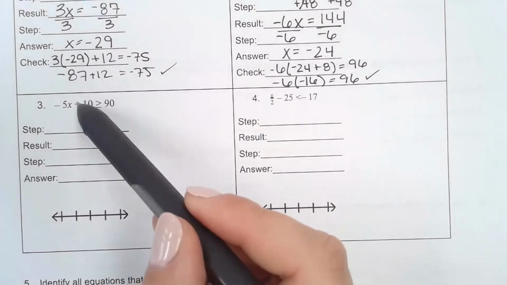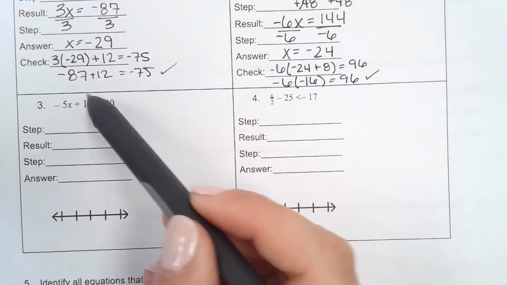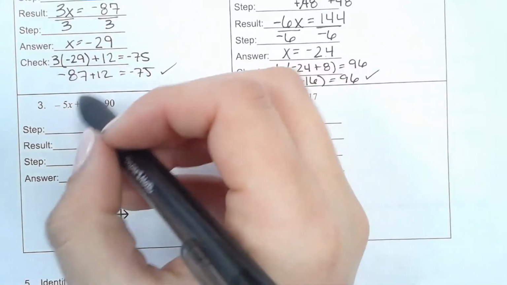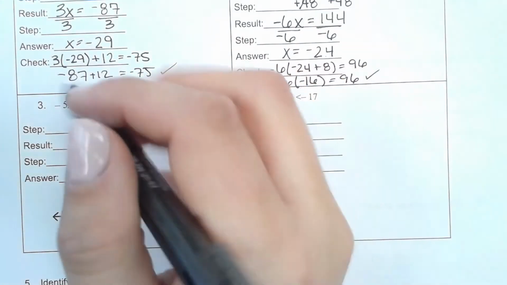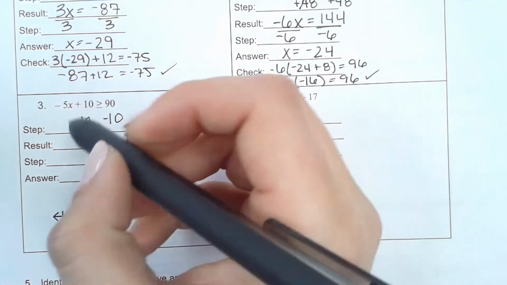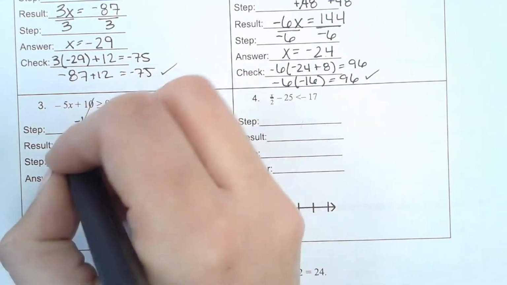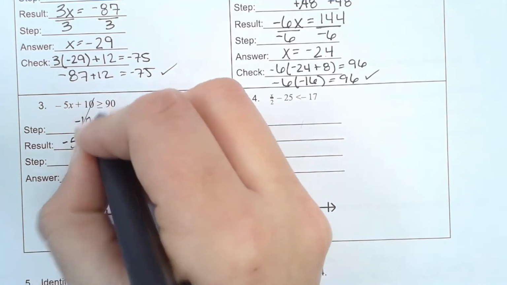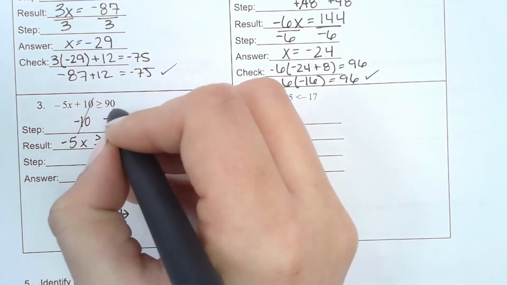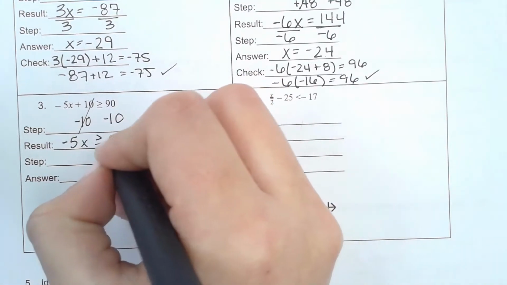So for this one, again, if I'm trying to get x by itself, I need to move the constant that's on the same side as x over to the other side. So the constant here is plus 10. So the opposite of adding 10 is subtracting 10. And our result will be left with negative 5x. It's not an equal sign anymore. We're just going to drop down the greater than or equal sign. And 90 minus 10 is 80.